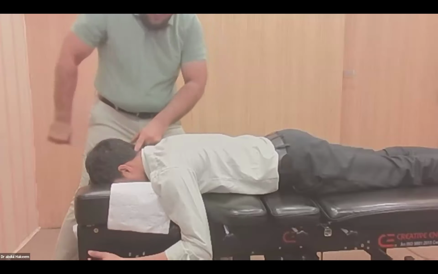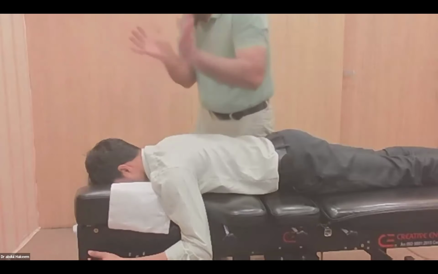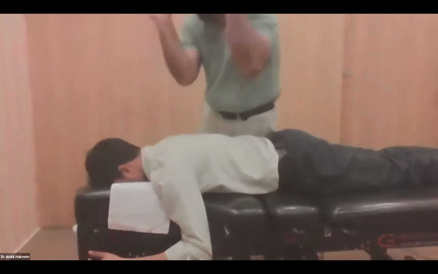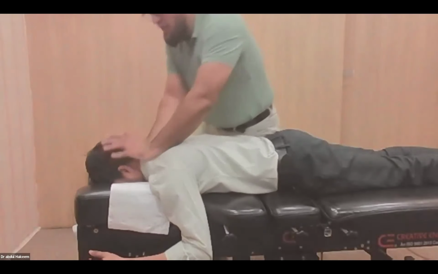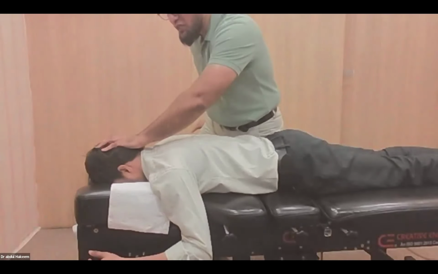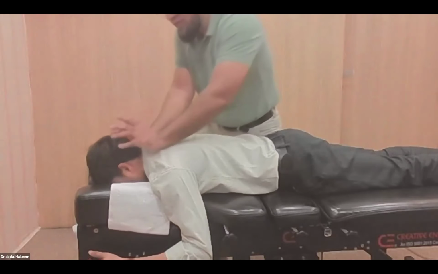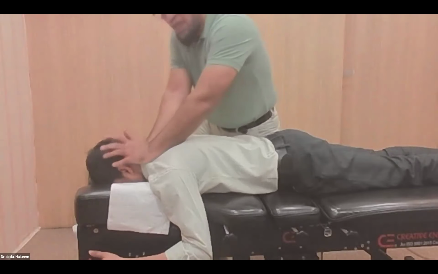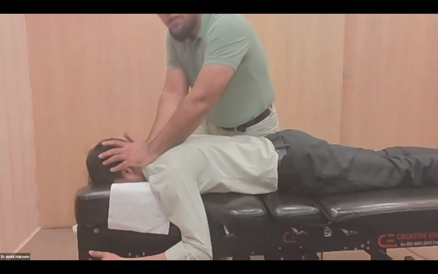Just to the side of the external occipital protuberance, we have to keep our two thenars. Always the position of AS will be like this. What we have to do, we have to catch hold of the side of the external occipital protuberance. Then we can go for thrust. That is most probably recoil will be a good option.